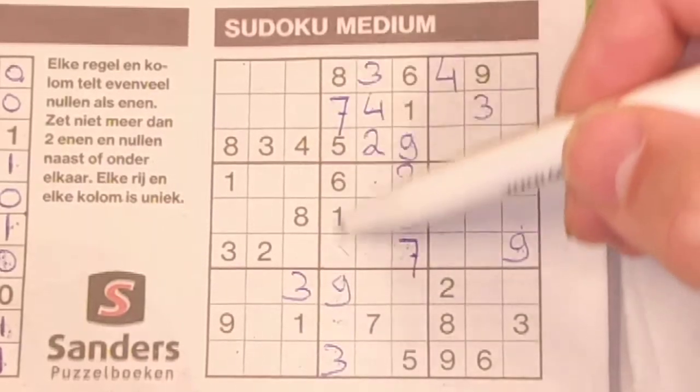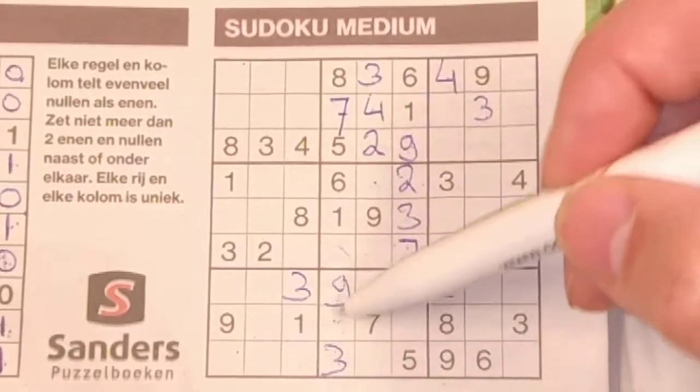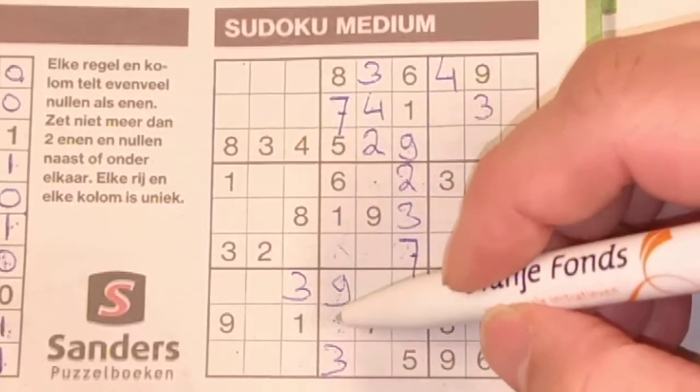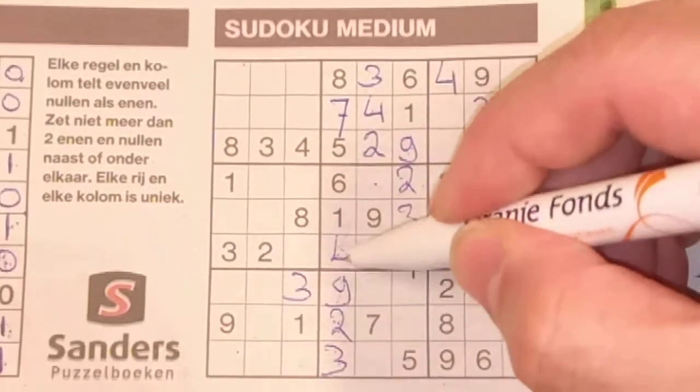2 missing numbers in this column for the numbers 2 and 4. I see here 2, so no 2 there. 2 should be here, and the 4 goes there.